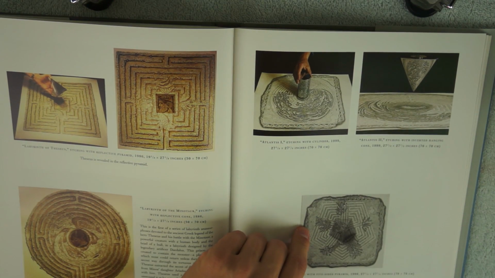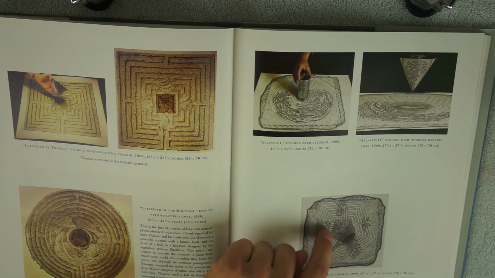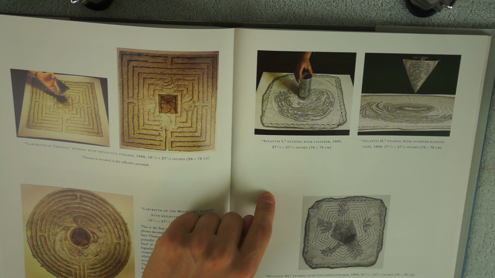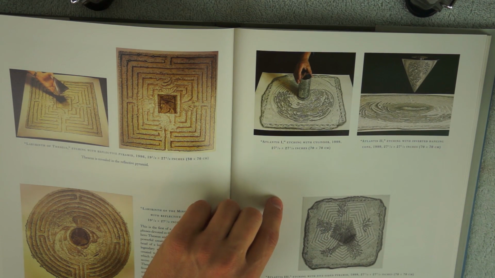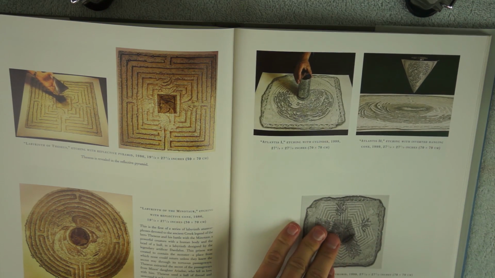And here we have the same effect with a shape that looks like a pentagon, but it's a pyramid-shaped pentagon. And it makes this wave shape. That's kind of neat.